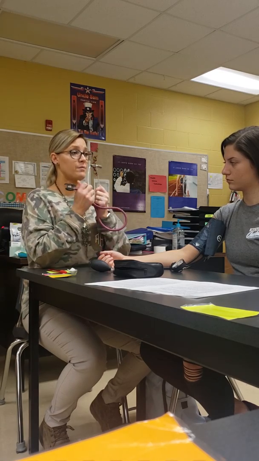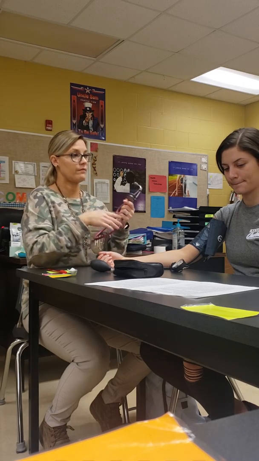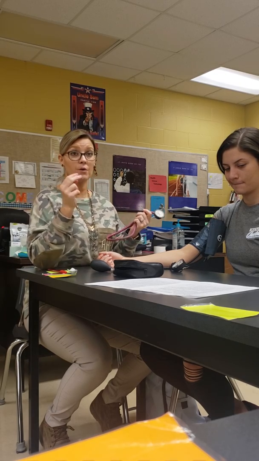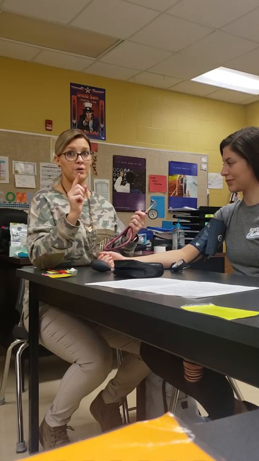All right, so I've cleaned the earpieces and I've cleaned the diaphragm. Locate the brachial artery at the inner aspect of the elbow. Typically you are not going to feel the brachial artery because it is deep, but I'm putting my fingers there so that I can say that I know where the brachial artery is.